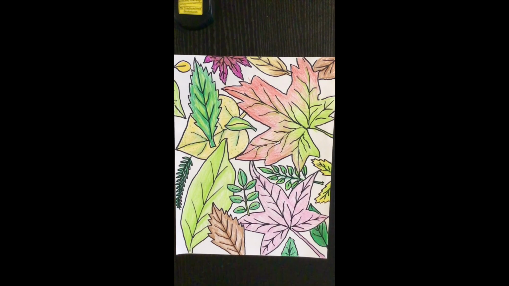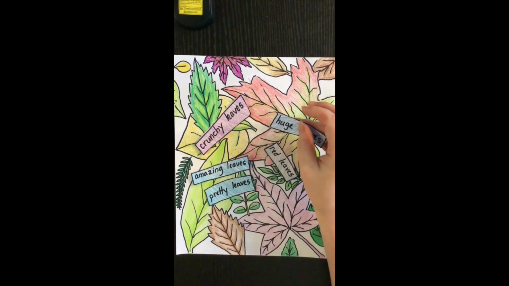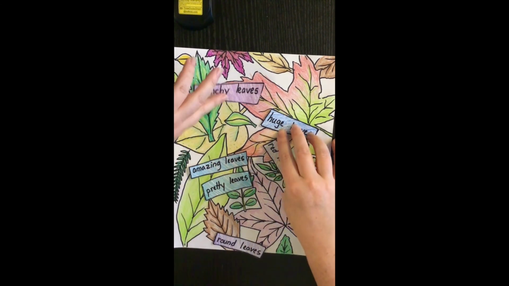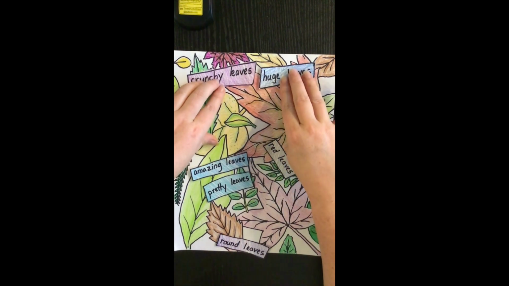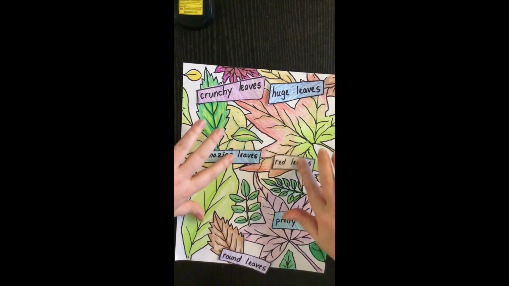All right, we are almost done with our amazing artwork and our poems. So I'm going to take all of my descriptive words and I'm going to kind of lay them out. I want to make sure that I have some colors of every color. I don't want to do all my blues in one spot, so I'm going to spread them out.